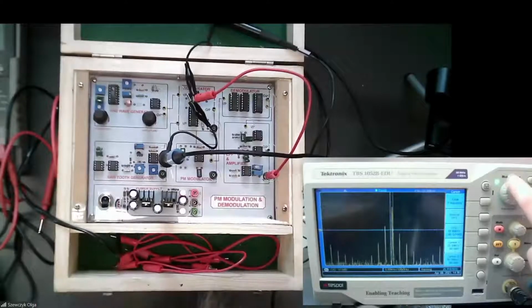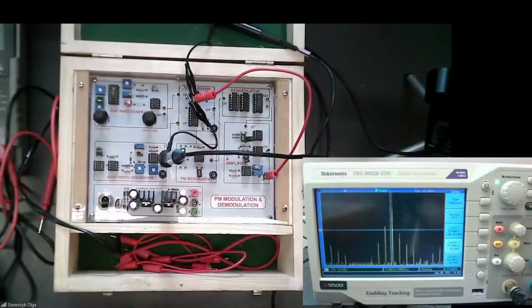So the peak frequency here is 25 kilohertz. So this is the spectrum of the sawtooth generator.